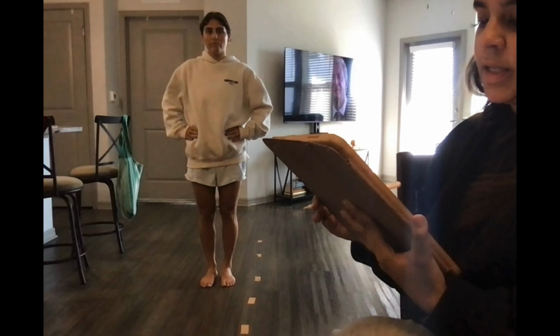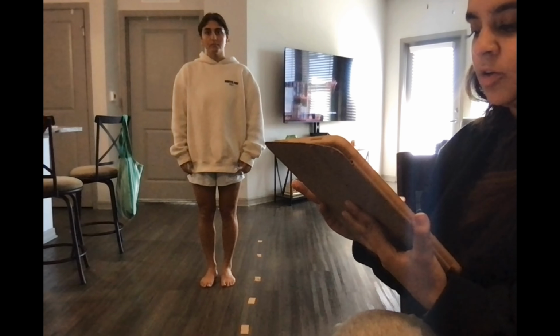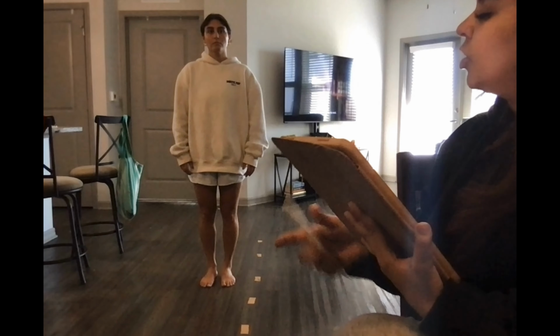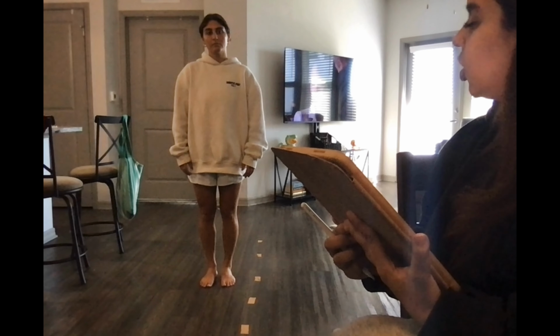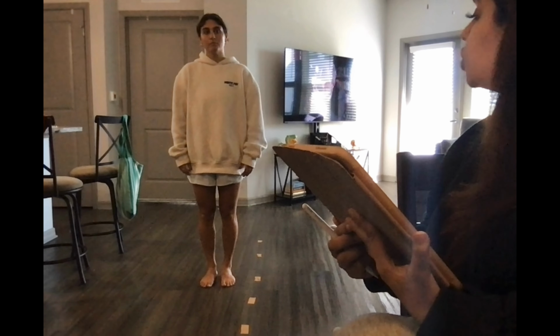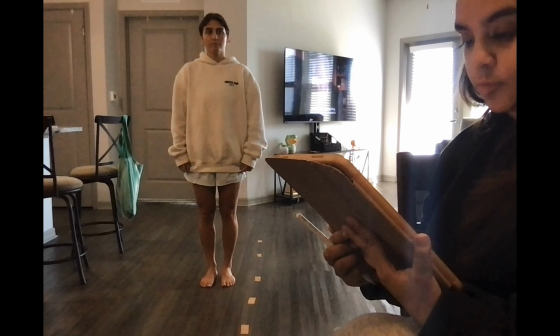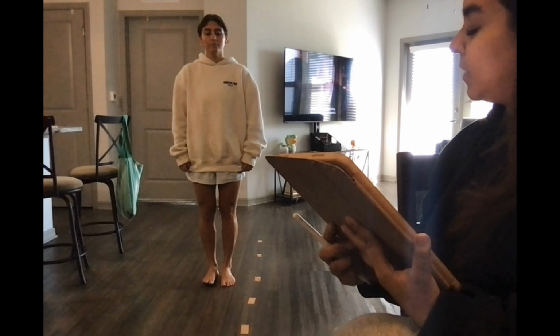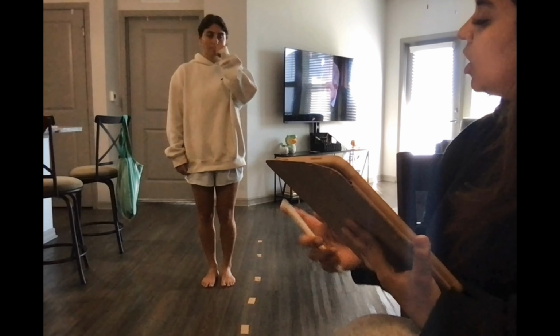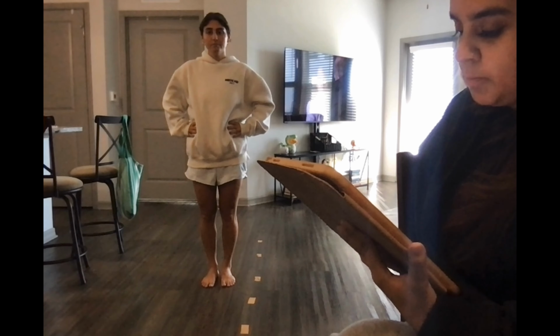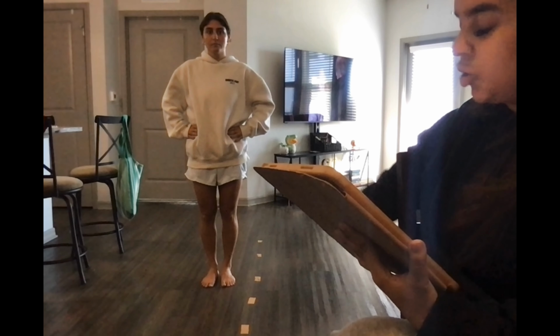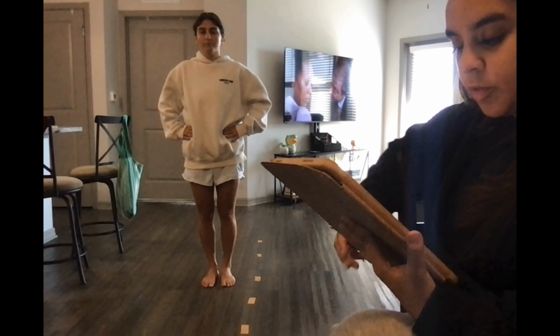Excellent. The next one's going to be a single leg stance. So you are going to be standing on your non-dominant foot. Which is your dominant foot? My dominant is my left. Excellent. So you'll be standing on your right. Now you should try to maintain stability for 20 seconds. You're going to have your hands on your hips, your eyes are going to be closed, and you're going to go ahead and lift up that other leg.